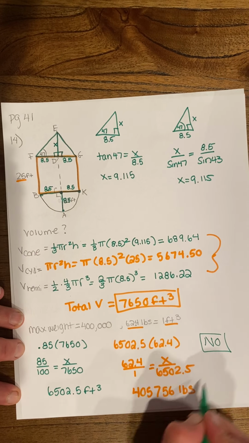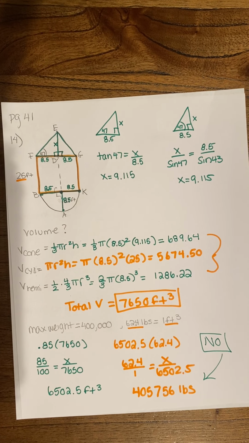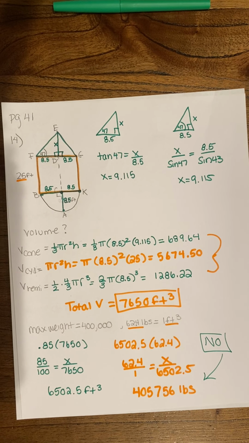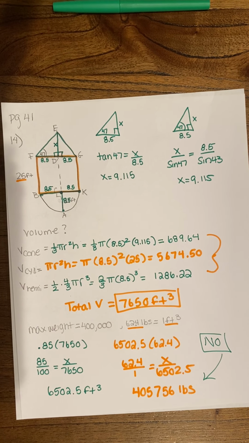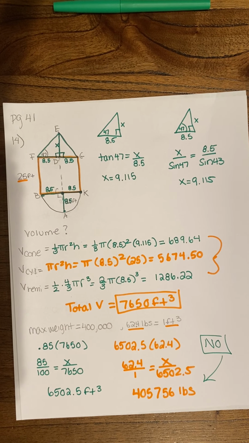Because it's over, that's right there is over 400,000. Okay, so there is always going to be some sort of follow-up question. Notice again, we had to convert units here. They do, again, we don't have to worry about it this year, but they were big fans of within a volume problem, converting units, throwing in trig, converting units, okay?